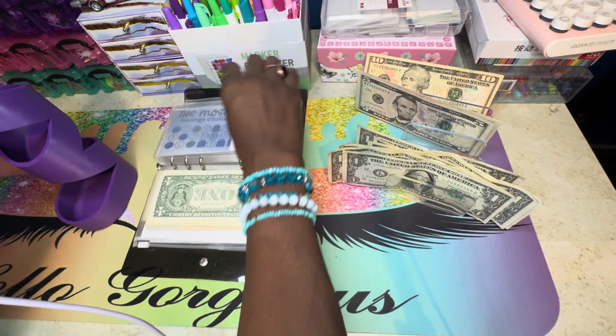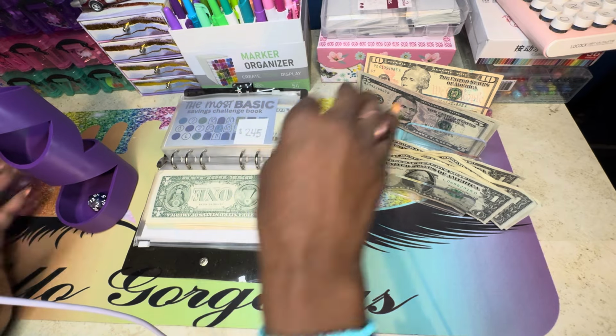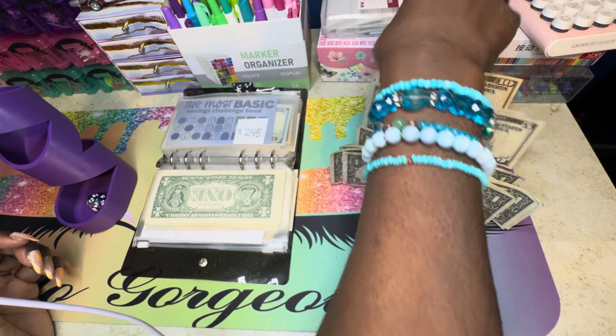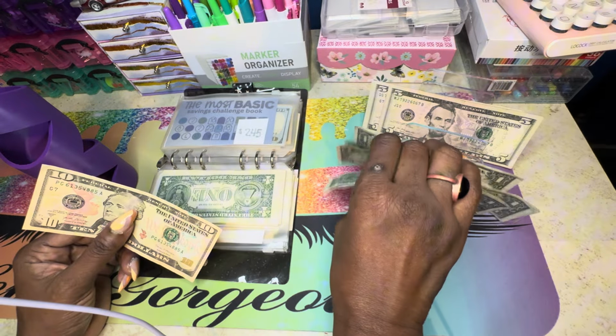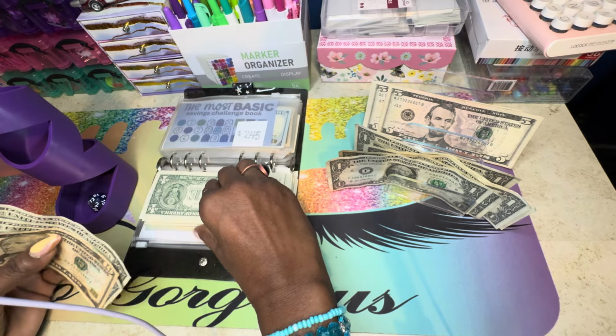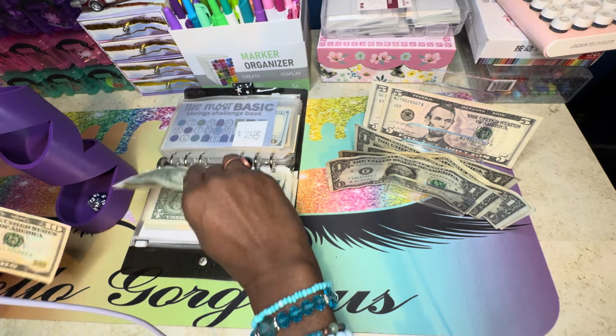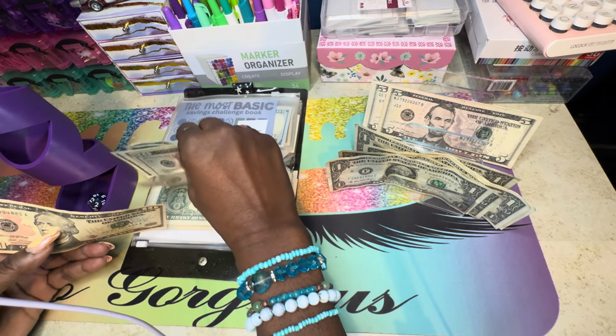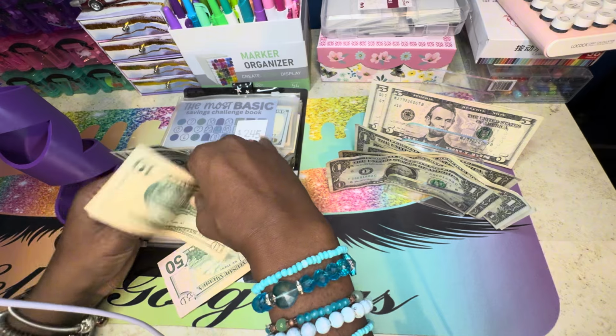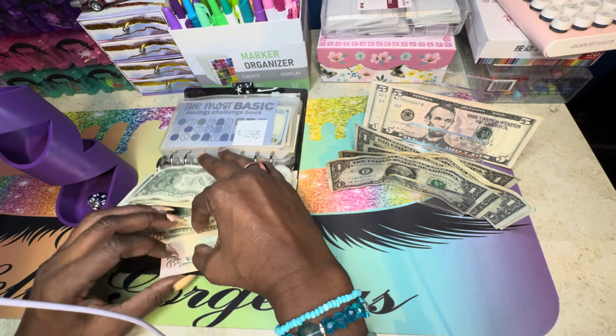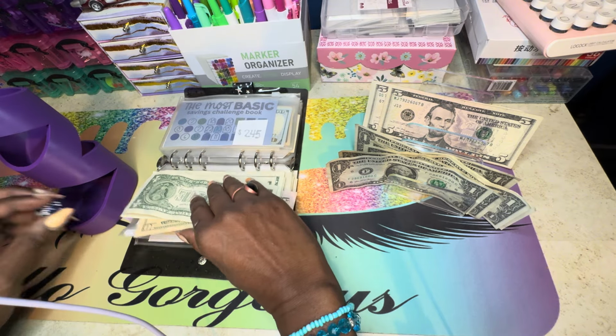Okay, next row. 12. Is that 12? 10, 11, 12. Okay. Okay, one more row.